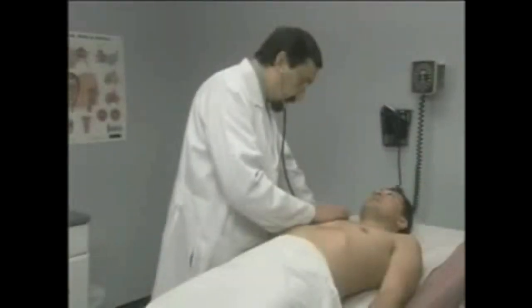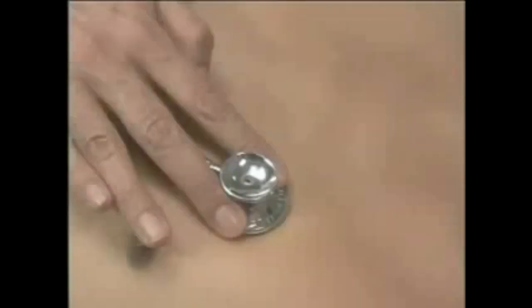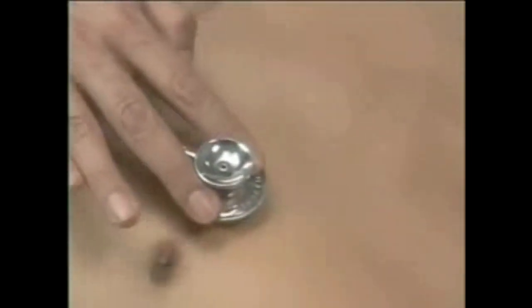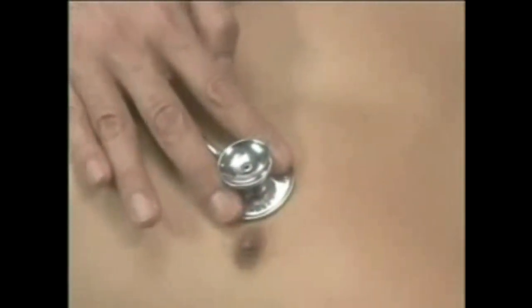99, repeatedly. If you hear bronchial or bronchovesicular breath sounds where they should not be, listen for transmitted voice sounds.